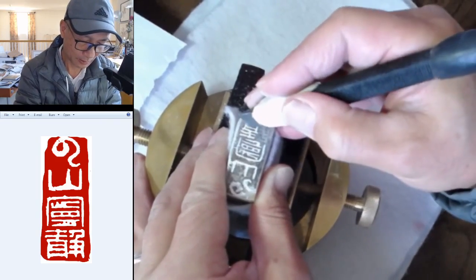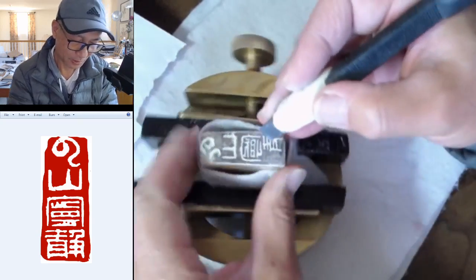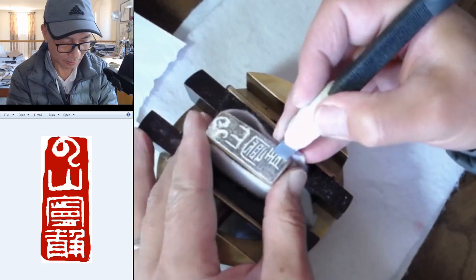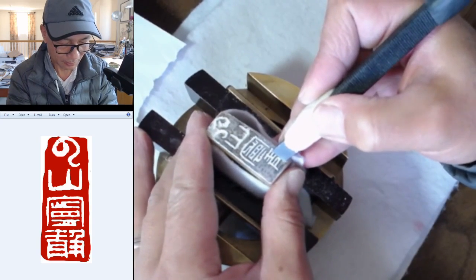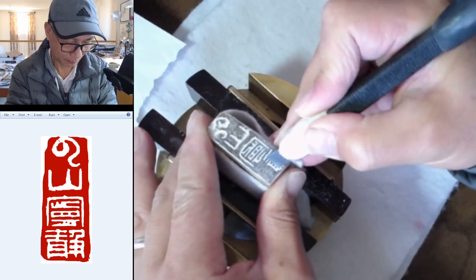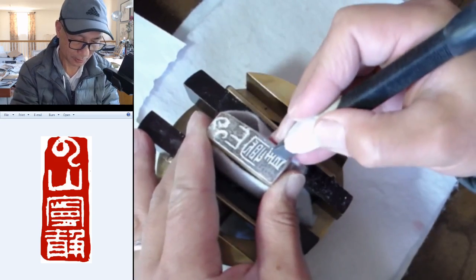That breaks the equal shape into some interesting shape. And this line is thicker than the other for some reason. That kind of anchors it.